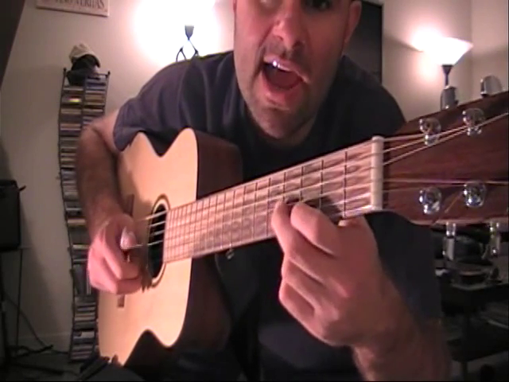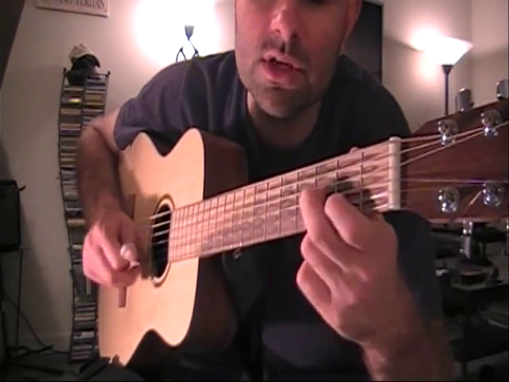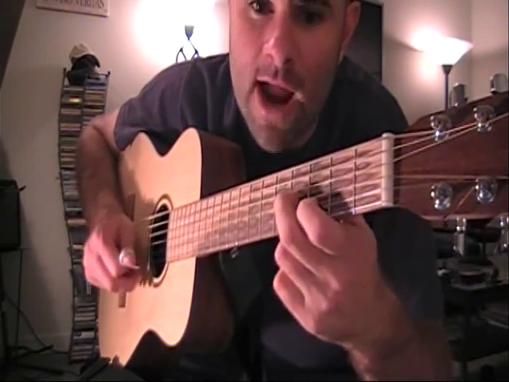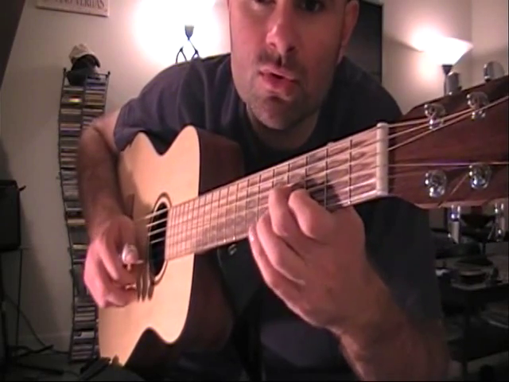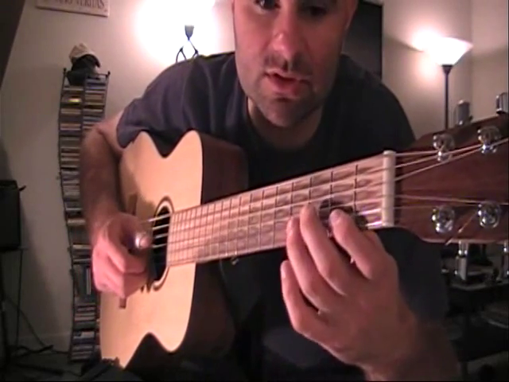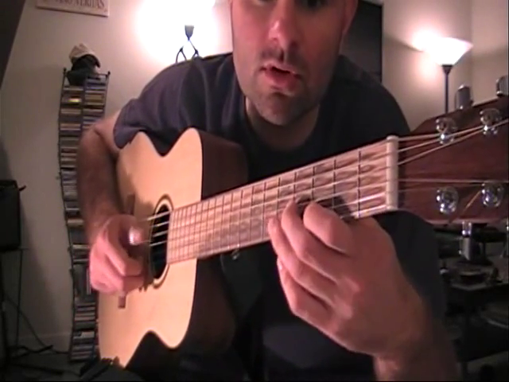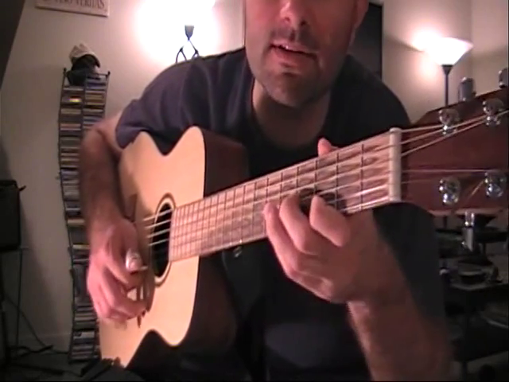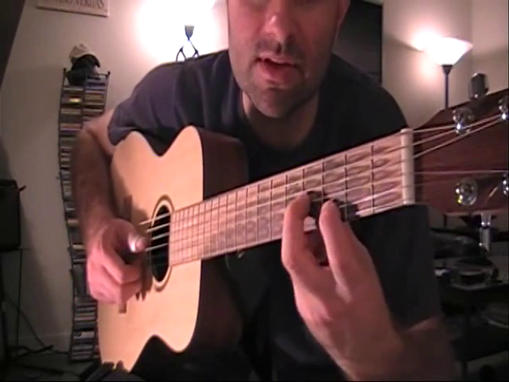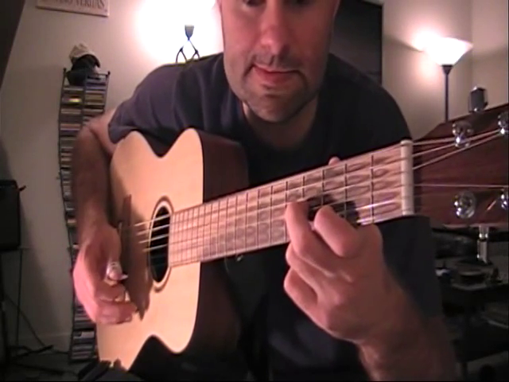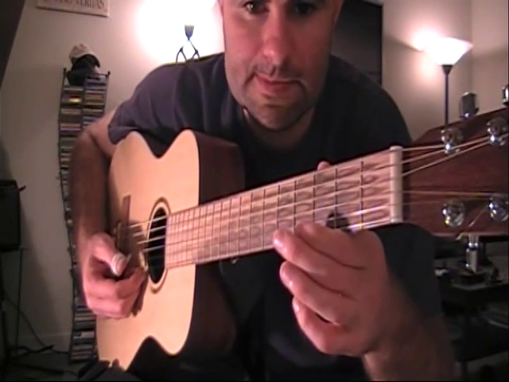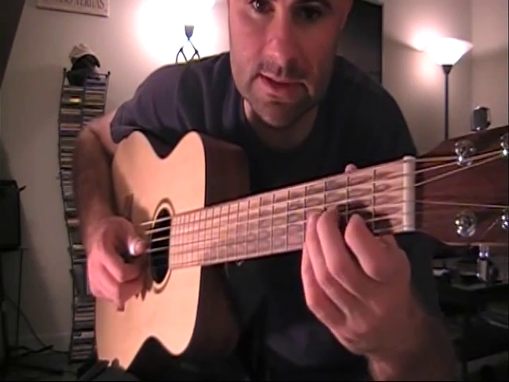Trying to drag my blues away. Let me do that again. Trying to drag my blues away. Again, 7 notes. 1, 2, 3, 4, 5. Then the pinch on the 5th string, and the ending with the G shape. And you play the open string on the 4th string. So all together is like this.